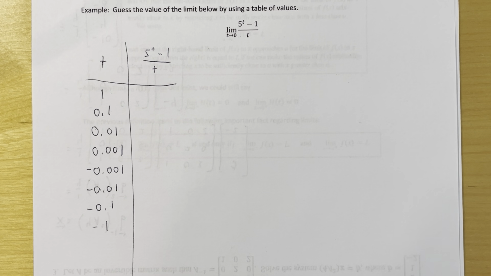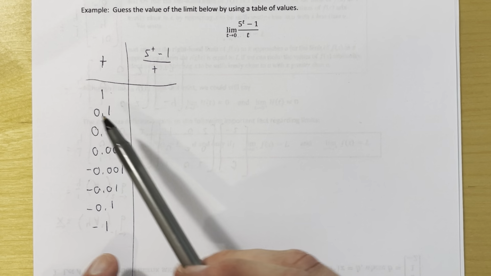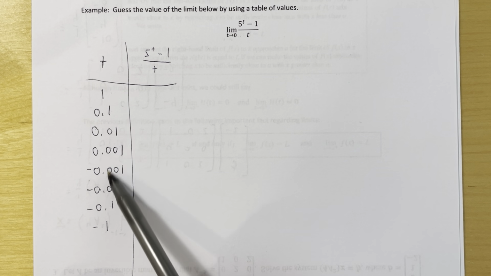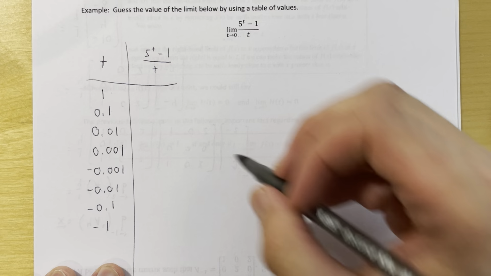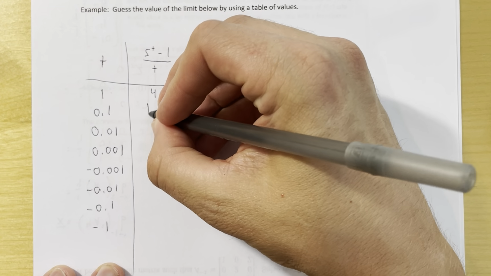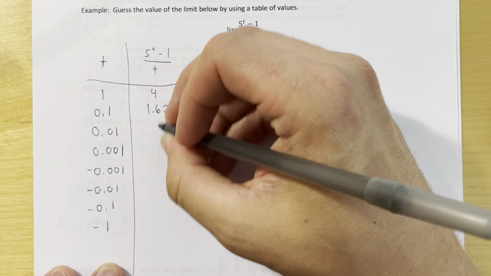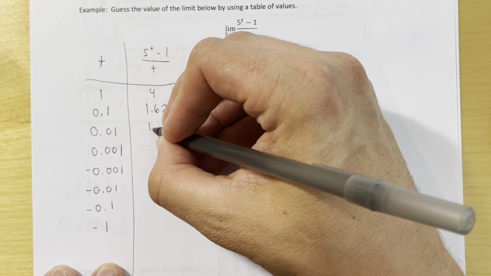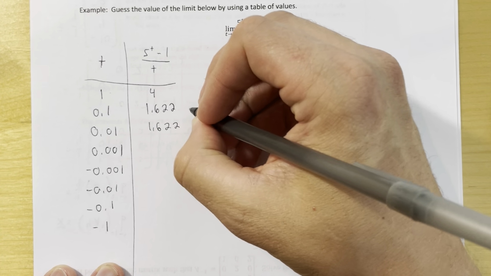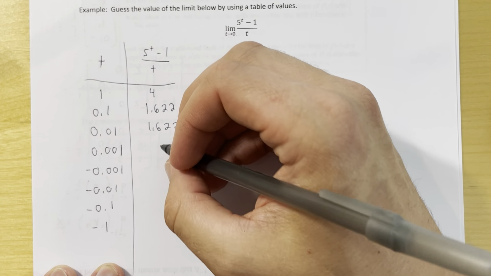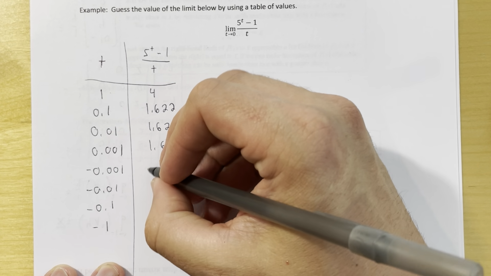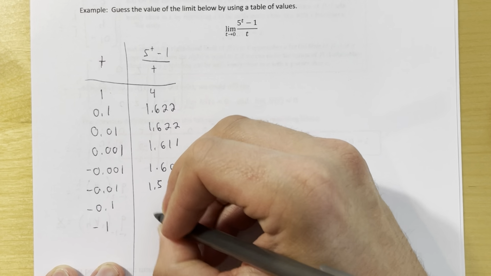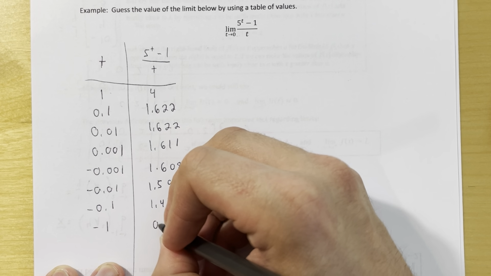Now, I would use a calculator to get all of these outputs. You can easily find the outputs by plugging in a 1 or a negative 1 just by hand, but these other values are going to be a little complicated. So if I were to use a calculator, these are the values that I would end up getting: 4, 1.622, and I am rounding most of these, so it's not exactly 1.622, it's rounded. 1.622 again. These two numbers would actually be different, but they round to the same thing. 1.611, 1.608, 1.597, 1.487, and this one comes out exactly to 0.8.